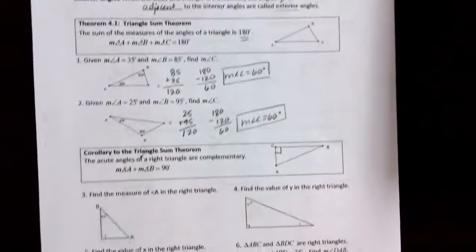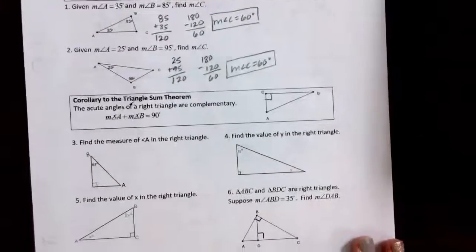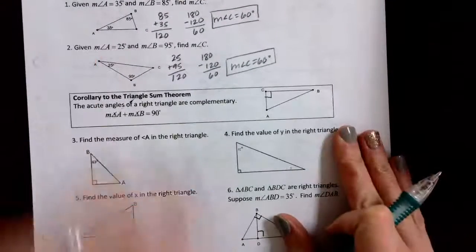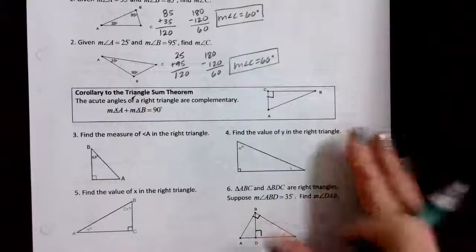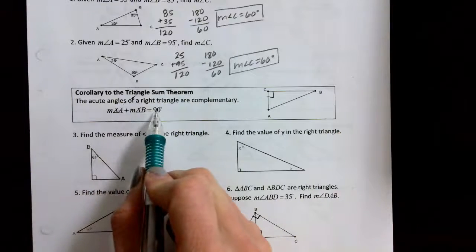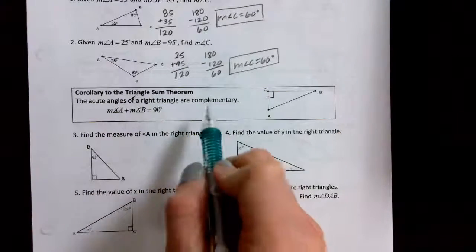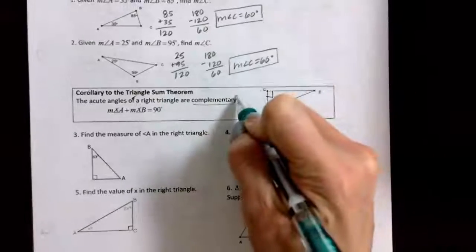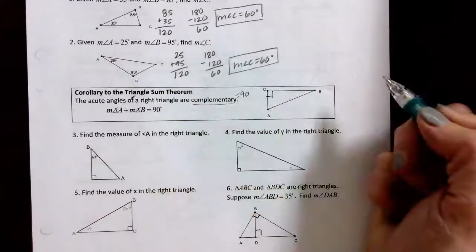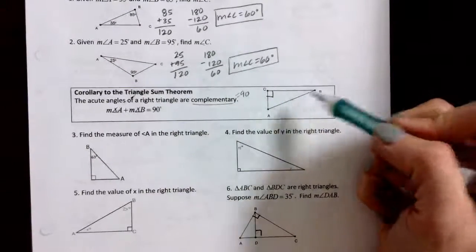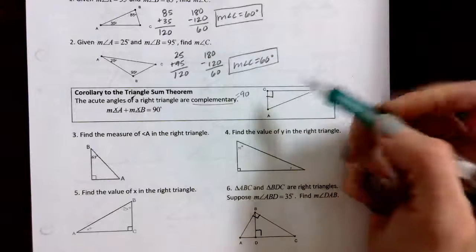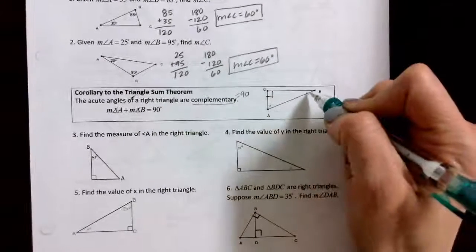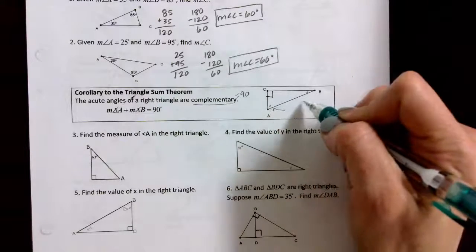Okay? And then we talk about the corollary to the Triangle Sum Theorem. And the corollary says the two acute angles of a right triangle are complementary. Now, complementary means that these two angles have to total to 90 degrees. So in this diagram, since angle C is 90, they're saying if I were to take angle A and add it to angle B, these two would have to total to 90 degrees.